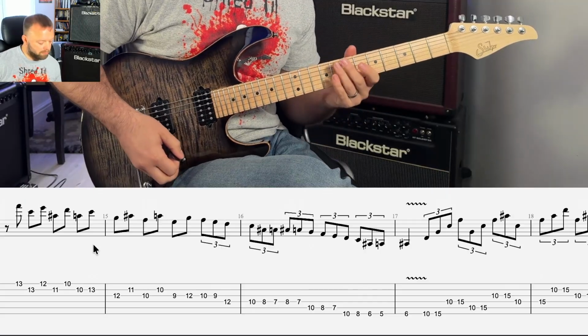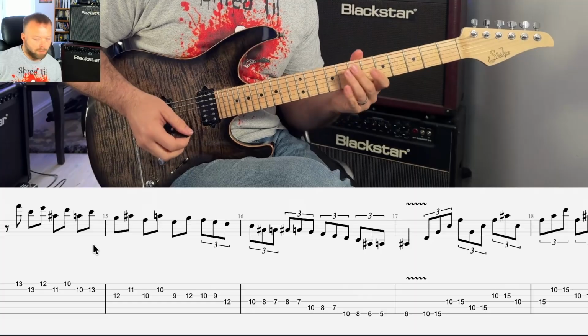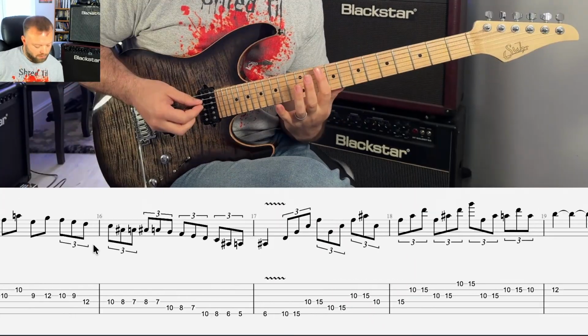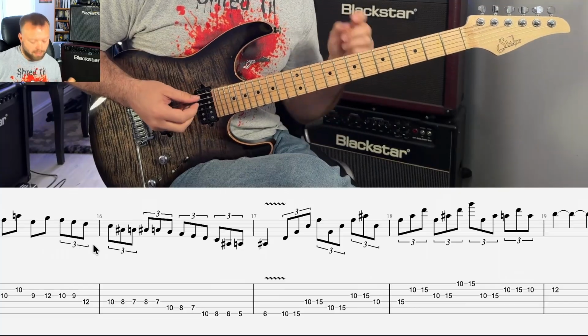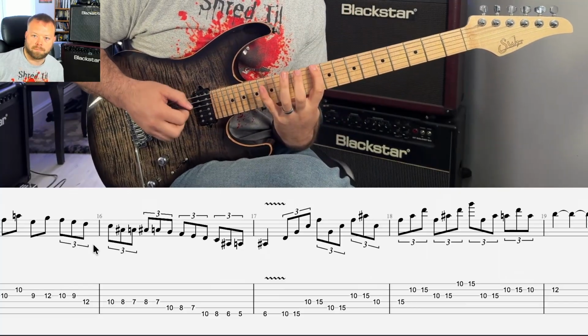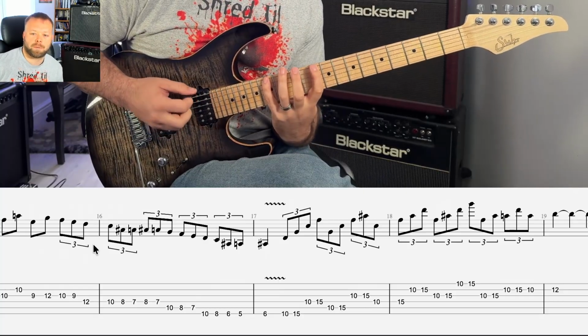So you want to jumble these up a little bit. Once I've gone down in the seconds, I'm then coming up to the 10th fret over here, and again I'm going to be playing fourths in a line on a single string, but what I'm doing is adding string skipping.